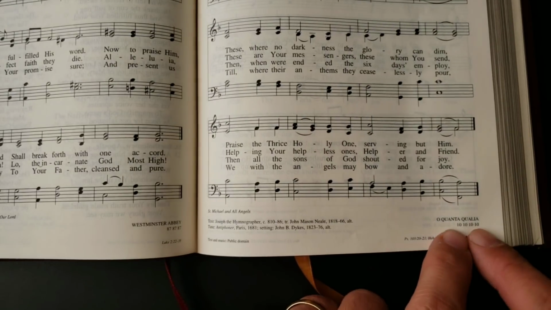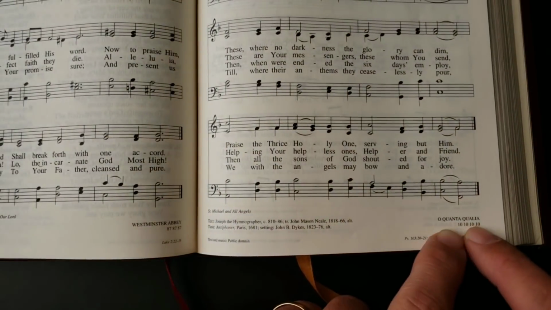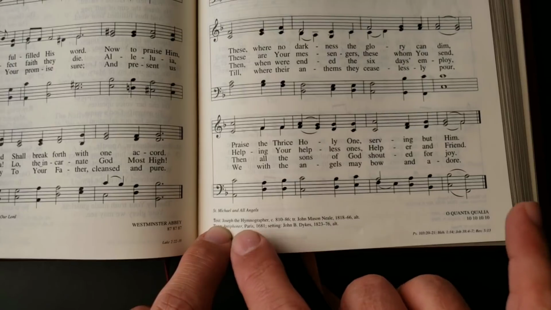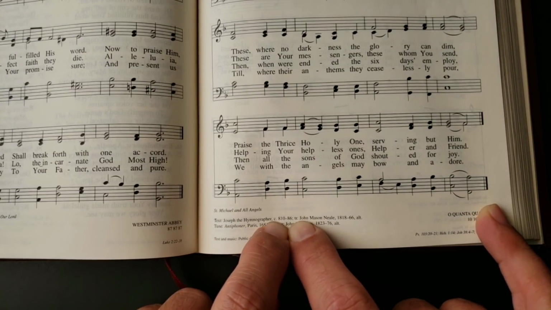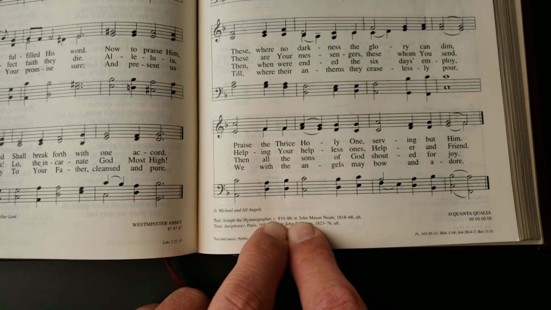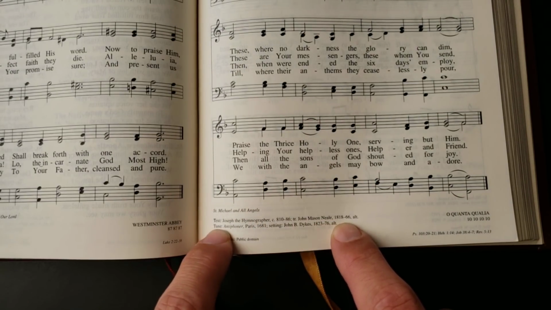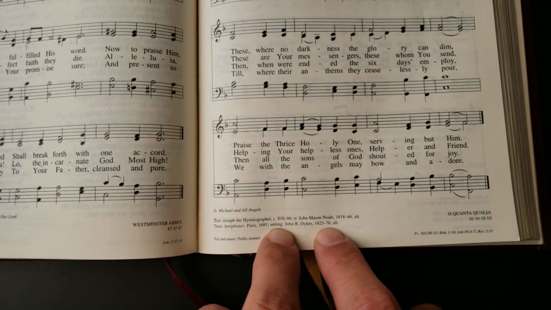That was especially important in the olden days when a lot of times the music wouldn't match with the hymn, so you'd have to look at the meter and pick the tune. You see the text here. So this was by Joseph the hymnographer, who lived between the years 810 to 886, translated by John Mason Neale. That's when the translation was. The tune is Antiphonor, Paris, 1681, and here's the setting as well.